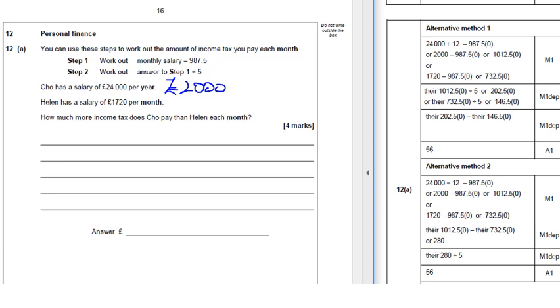So I've started with Chloe. She's on 2,000 a month, minus the 987.50, equals 1,012 and 50 pence.